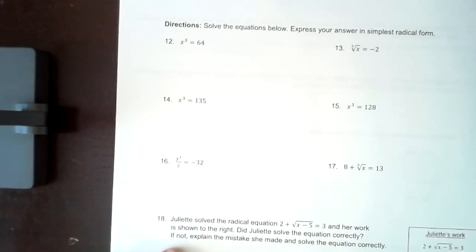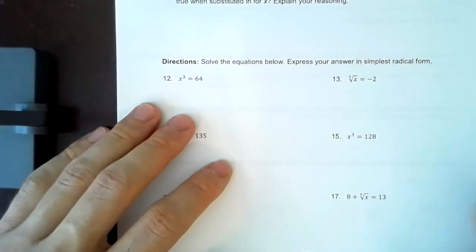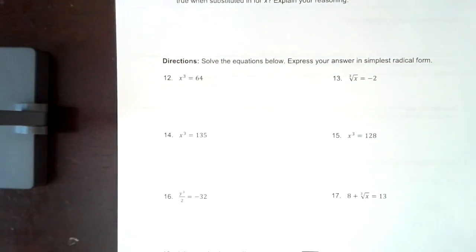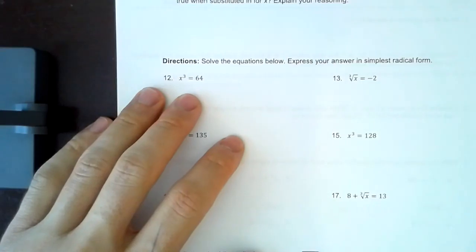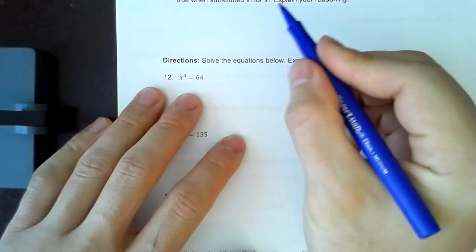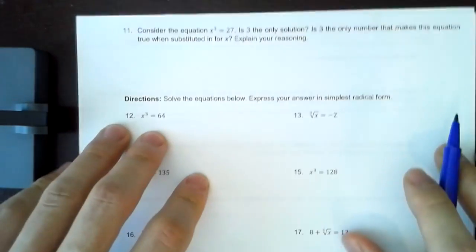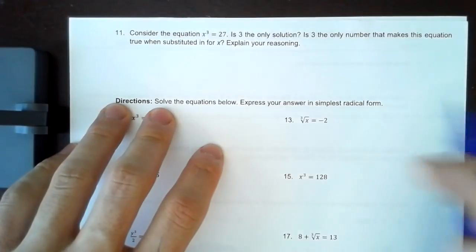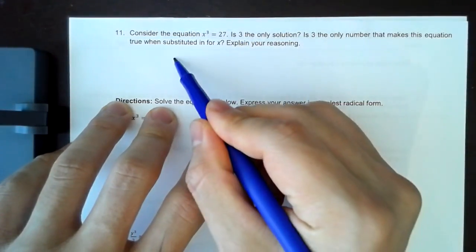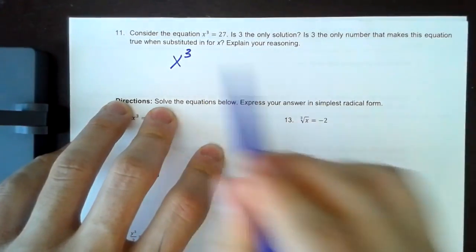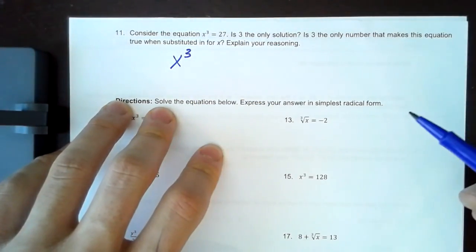Okay. It says, consider the equation x cubed equals 27. Is 3 the only solution? If we had more time, I would definitely let you guys try this. Is 3 the only solution? Would negative 3 in this case work? The answer is 3 is the only solution. Now, does anyone know why 3 is the only solution here?